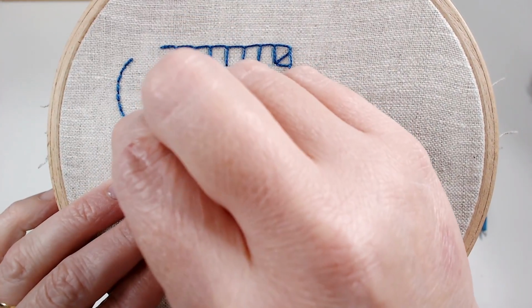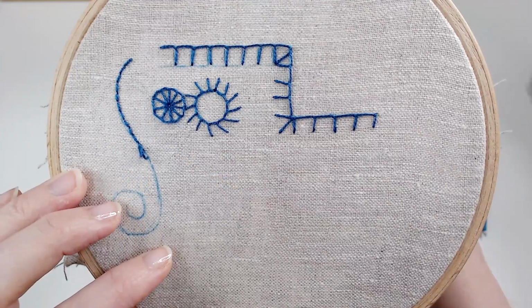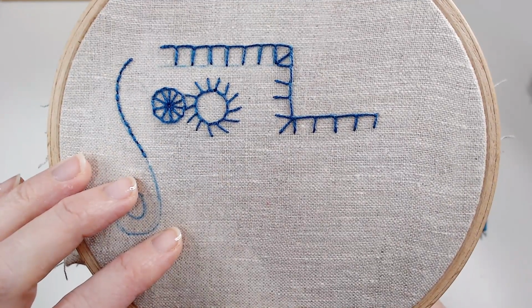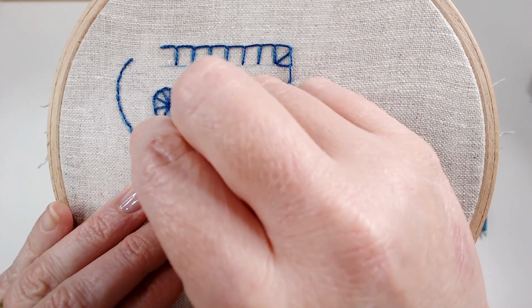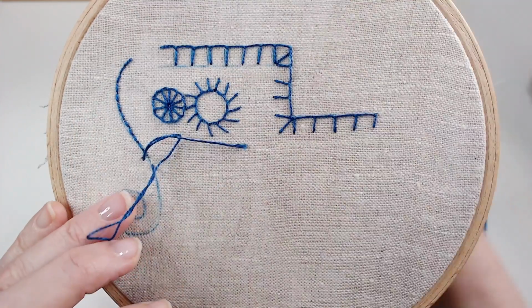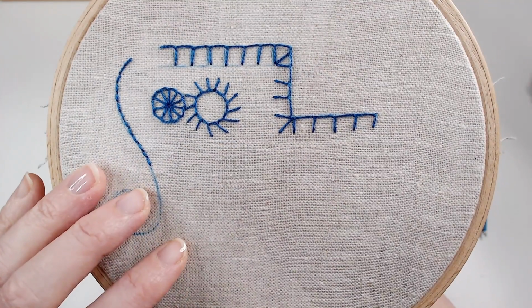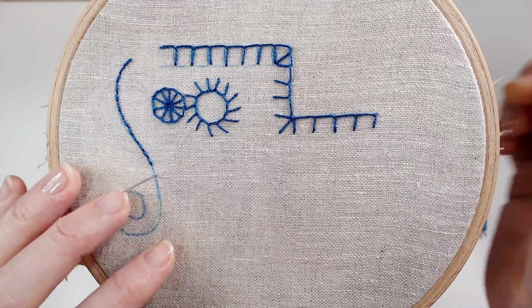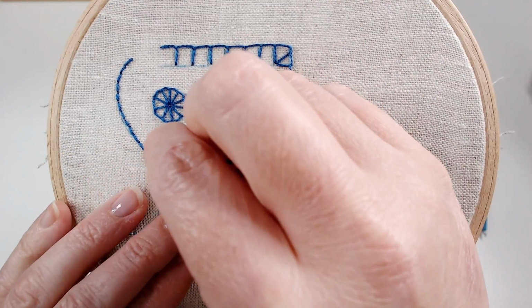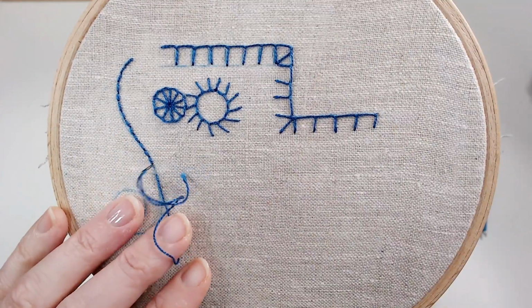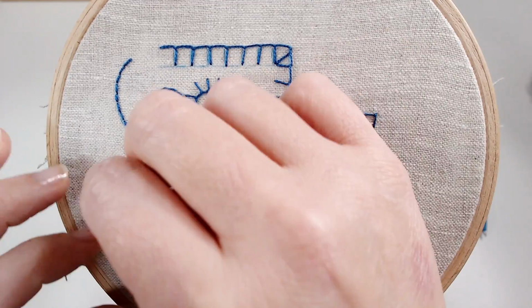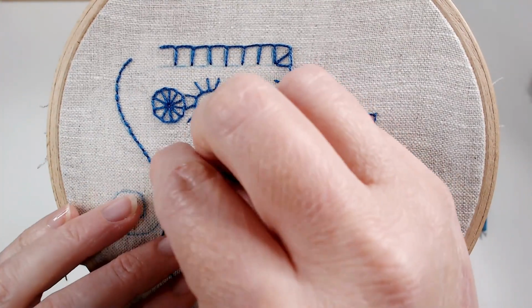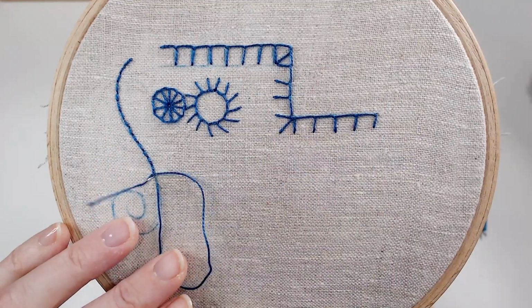So it pulls those threads apart from each other and can open up spaces. And you don't really want that. You don't want a bunch of holes all the way along your piece. So you want to pull through just enough that your thread sits on the surface without any hassle. You don't want to pull it until you can see daylight.